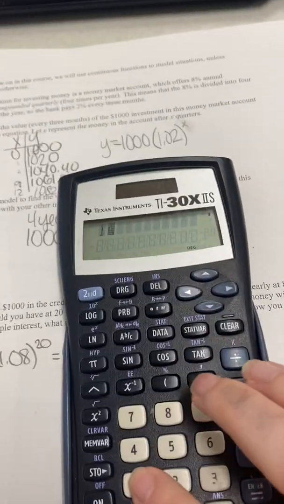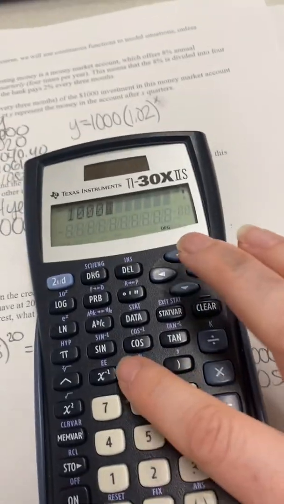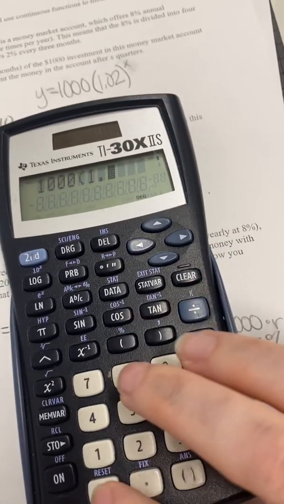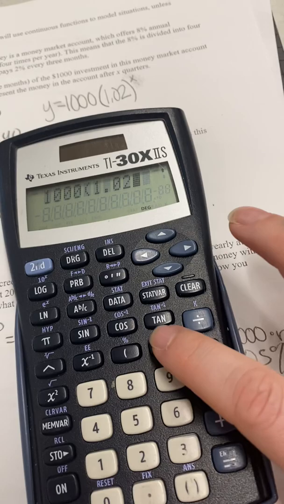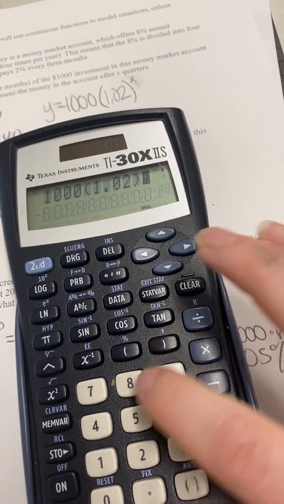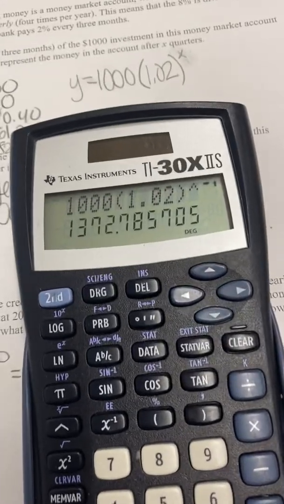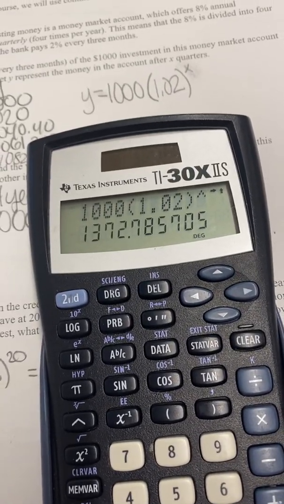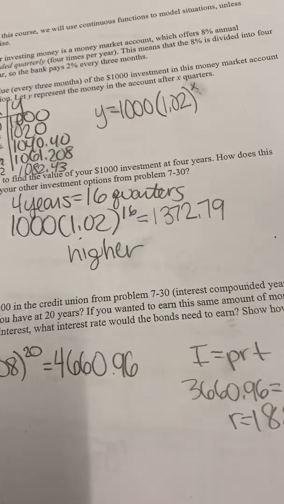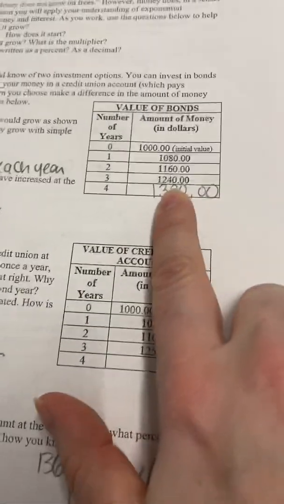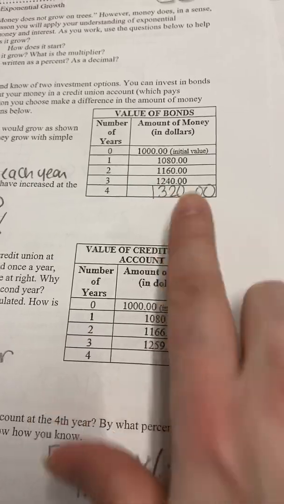Again, you would have 1,000, and then in parentheses, you have your multiplier. Since it's quarterly, you take the 8%, divide by 4, so that's why it's 1.02. And then we want 4 years, so that's 16 quarters. And so it would be $1,372.79.